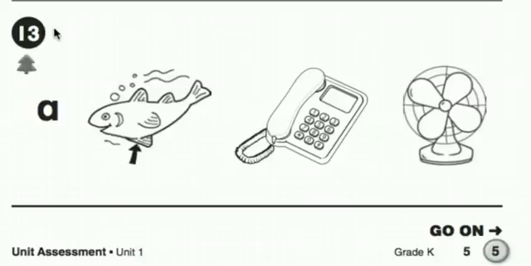Number 13. Number 13 is at the bottom of your paper. Look at letter A. What sound does it make? Now listen to the names of the pictures. Fin, phone, fan. Circle the picture whose name has the A sound in the middle.